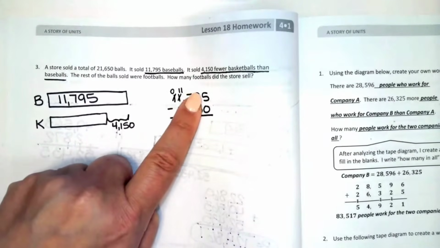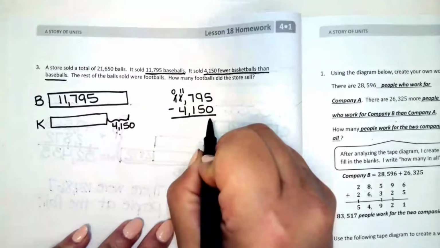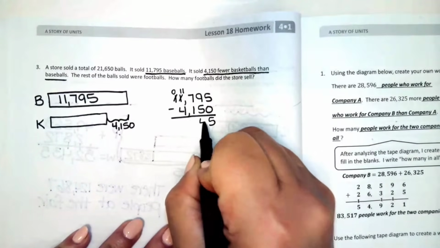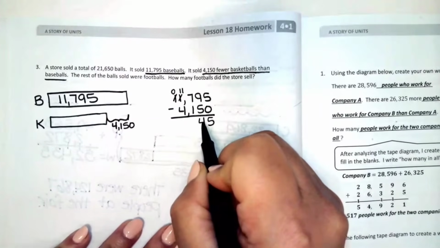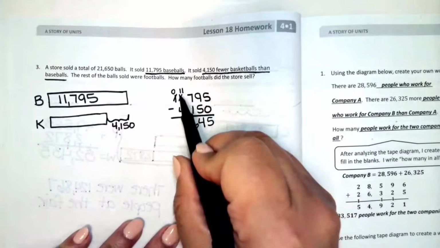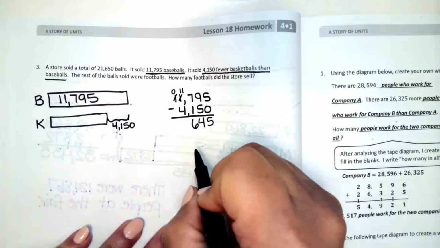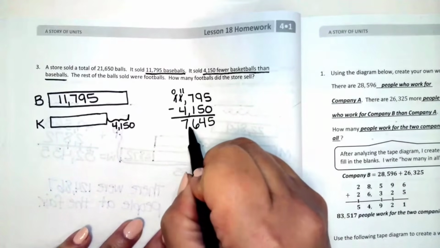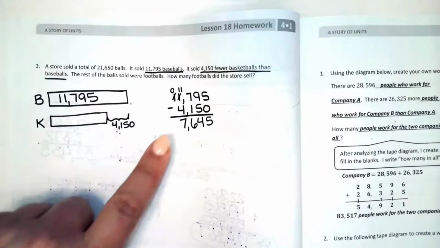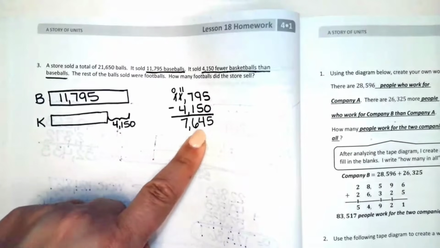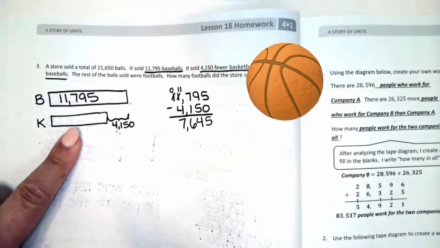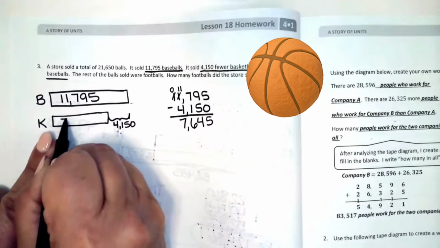Let's do all our subtracting. 5 minus 0 equals 5. 9 minus 5 equals 4. 7 minus 1 equals 6. And 11 minus 4 equals 7. Put in your comma. So this tells us that there were 7,645 basketballs sold. So we can write that here on the basketball tape.